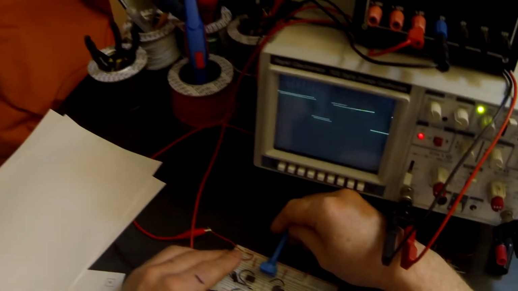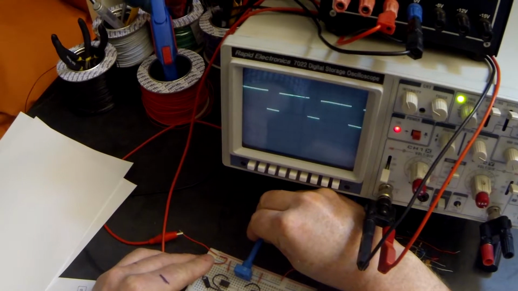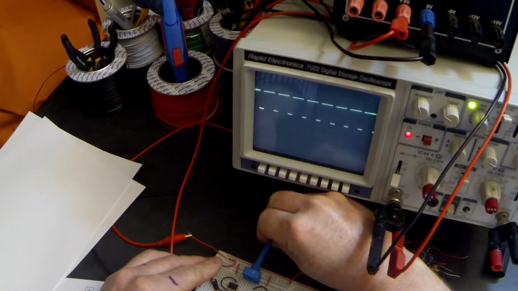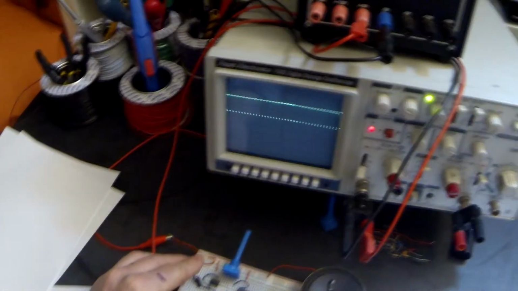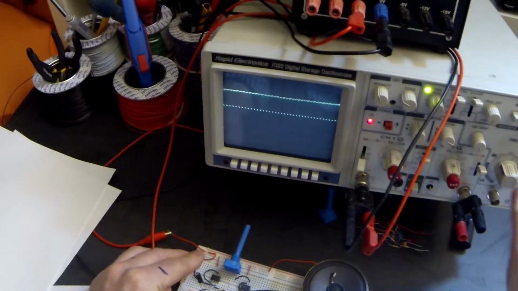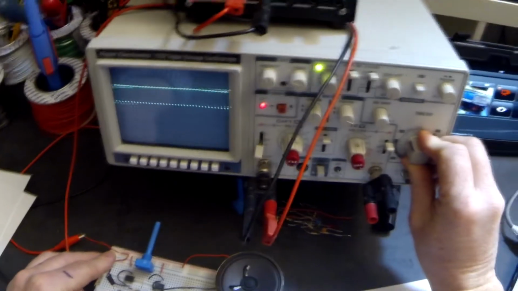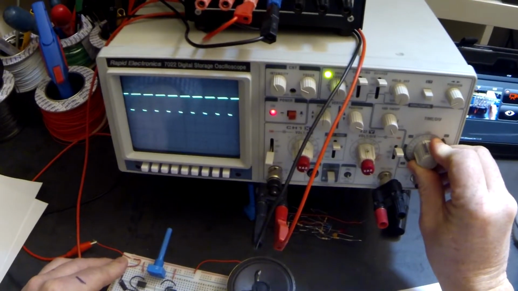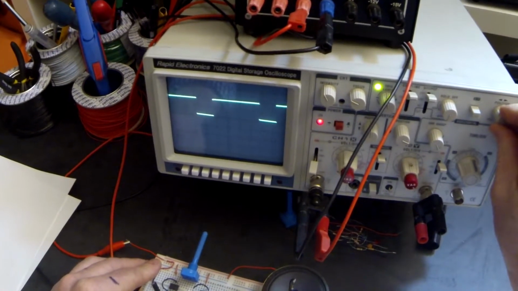Let's measure the maximum. So I'm going to go right up. Quite a high pitch. And you can see that the waveforms are too close really to measure, so I'm going to change my time-base setting. There we go, and change the position so I can measure one waveform.